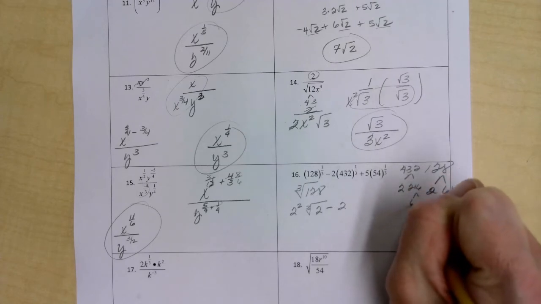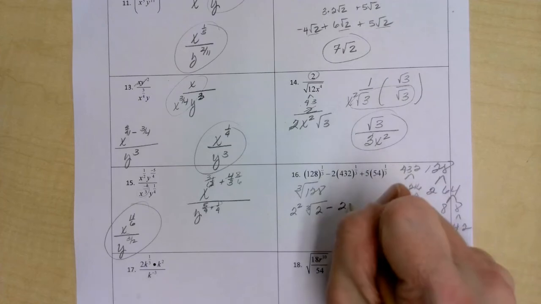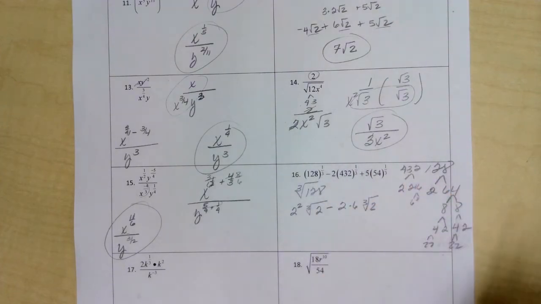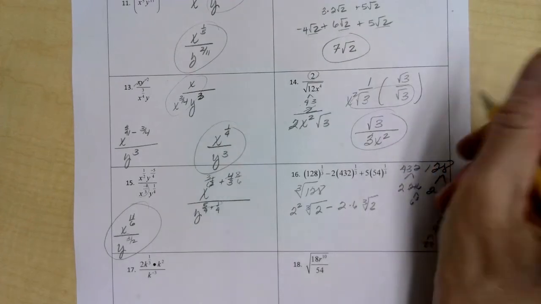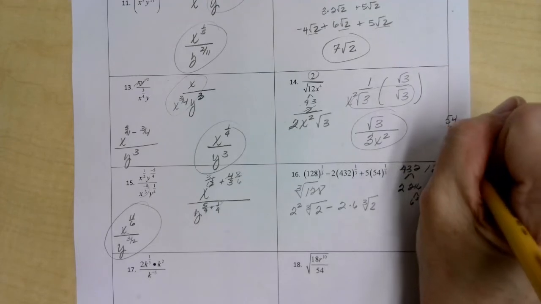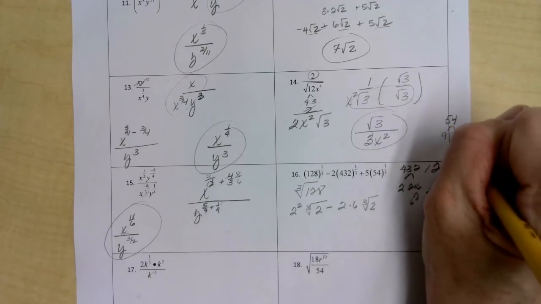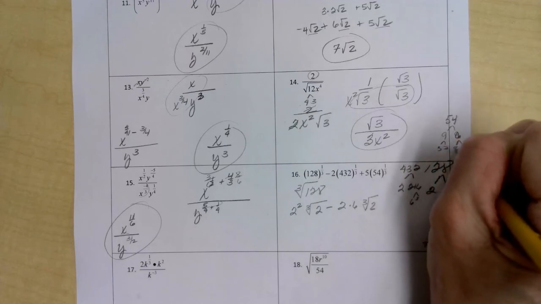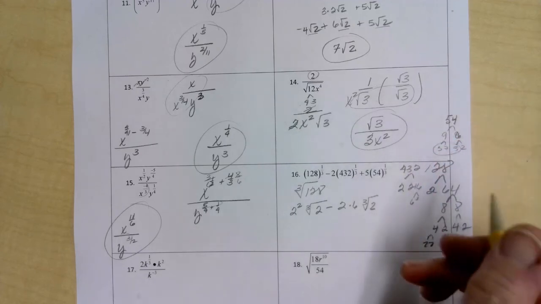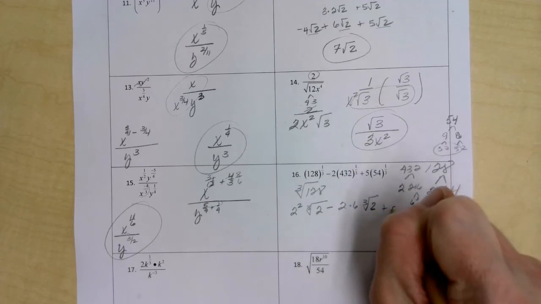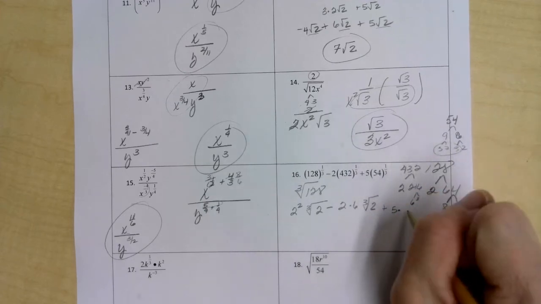Oh, I know this is 6 cubed, so we're going to take out a 6 and leave a cube root of 2. 54 breaks down into 9 and 6. And here's my 3 3's. So 54, see, 3 comes out, leaving me with a cube root of 2.